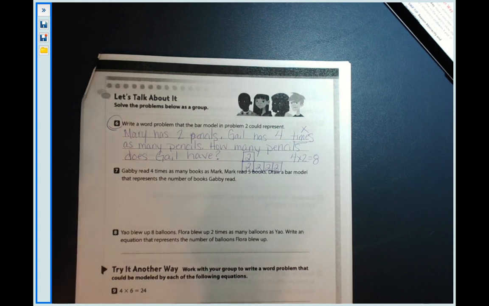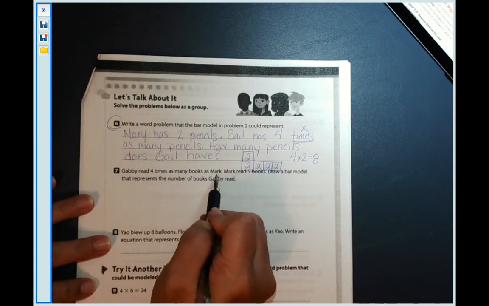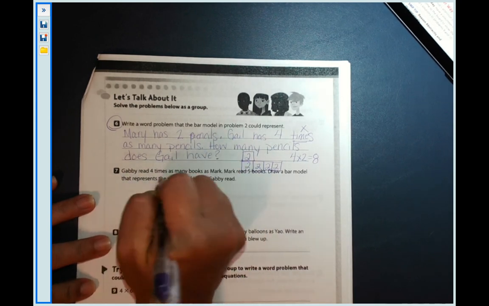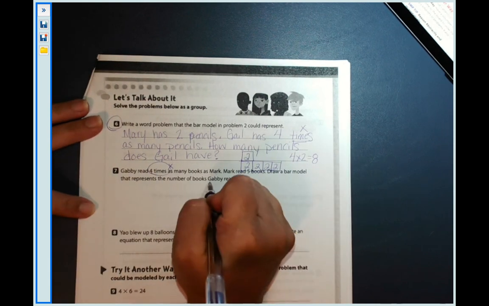All right, here we go. Gabby read 4 times as many books as Mark. Ooh. So Gabby read 4 times as many books as Mark. Mark read 5 books. Draw a bar model that represents the number of books Gabby read.